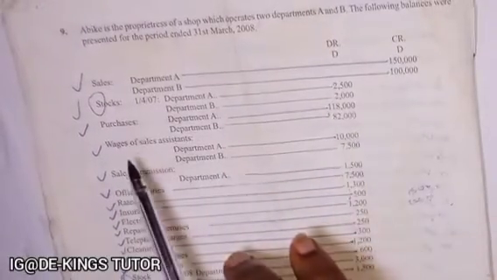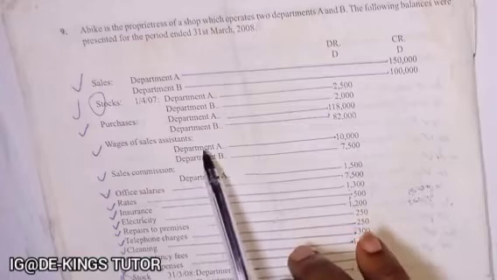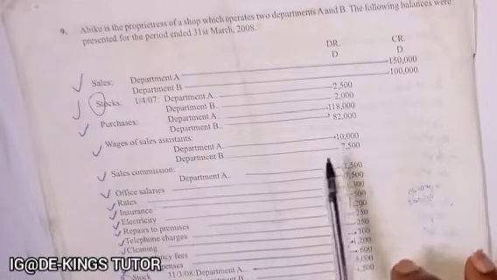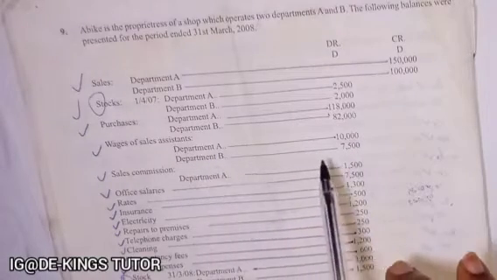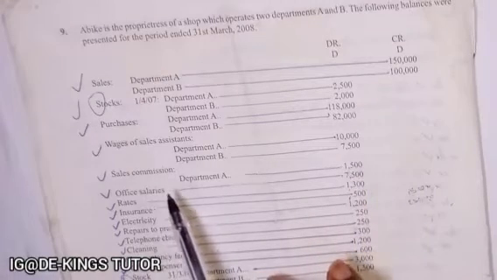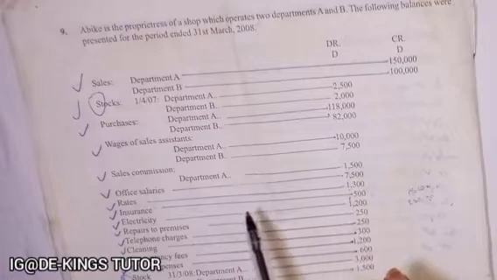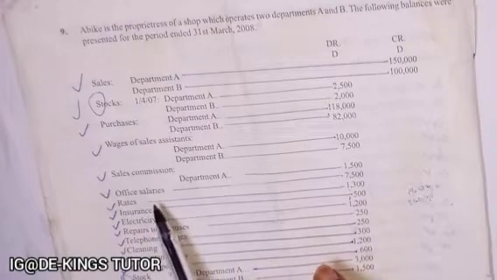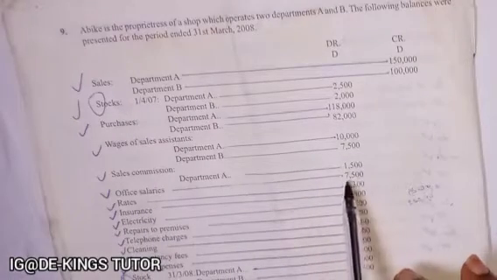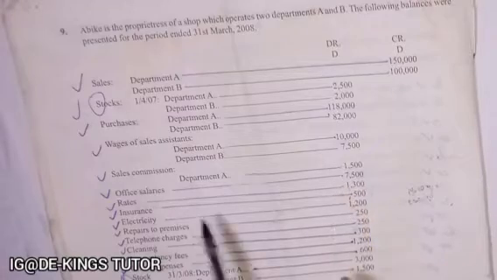Purchases, Department A 118,000, Department B 82,000. Wages of sales assistant, Department A 10,000 and Department B 75. Sales commission, Department A 15. Then office salaries, we have 75.